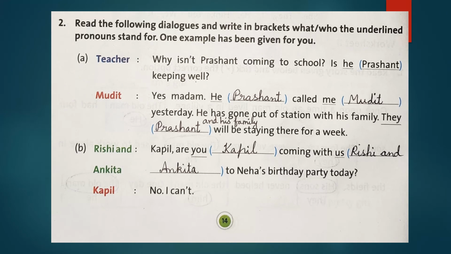Next, Mudit: Yes, madam. He called me. He means Prashant. Me means Mudit. Yesterday he has gone out of station with his family. They means Prashant and his family, will be staying there for a week.